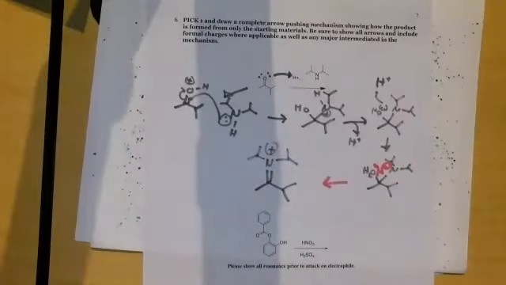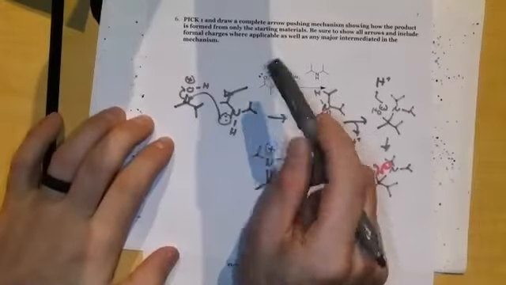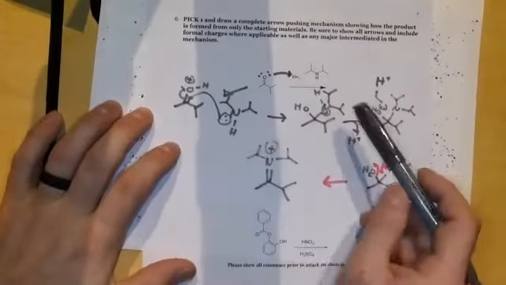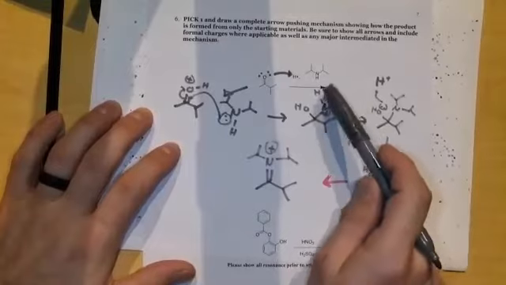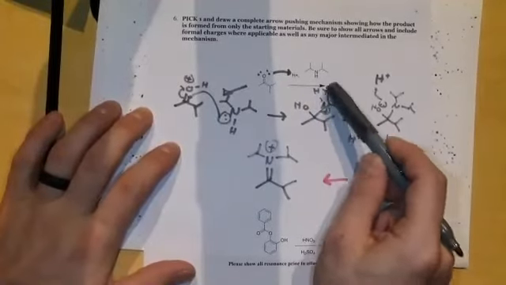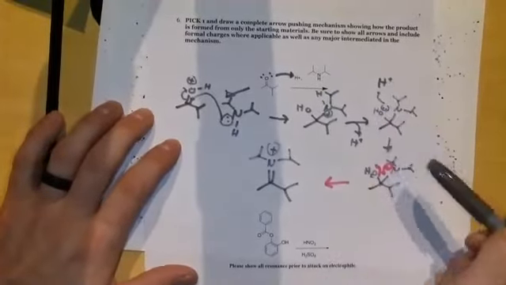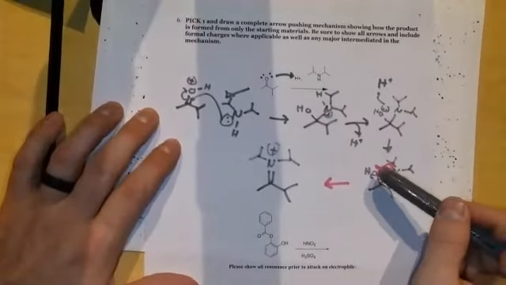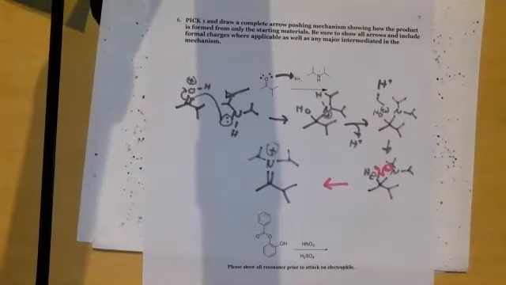So these first couple of steps are going to happen in every single one of the mechanisms in chapter 19. You protonate, you have some sort of nucleophile attack, you switch your proton from nitrogen over to your oxygen, you kick out the oxygen, and then that's where those mechanisms start to change.